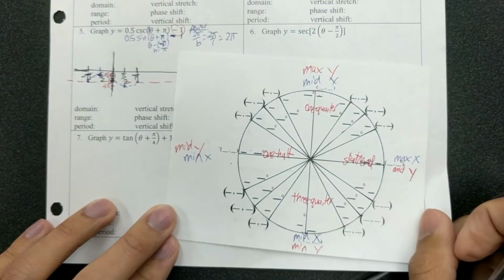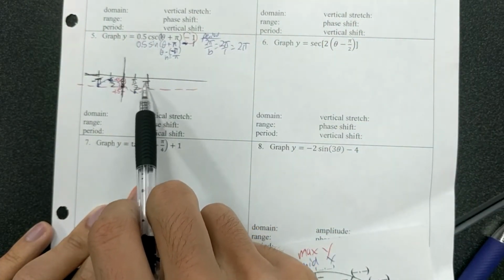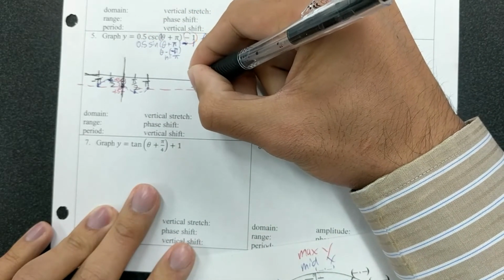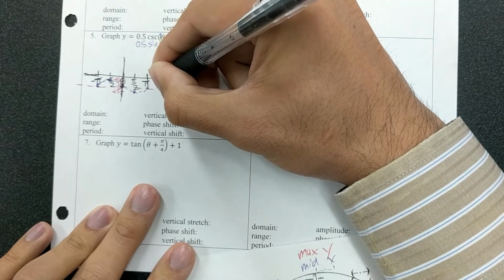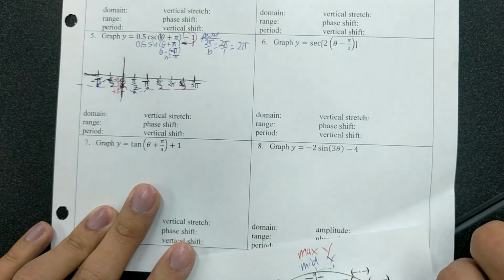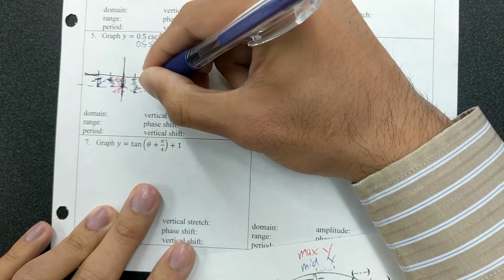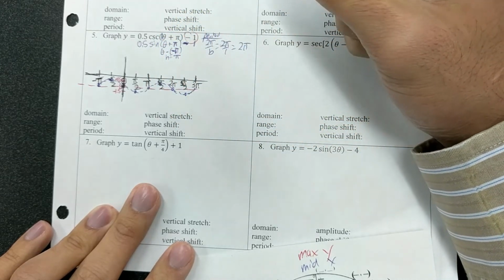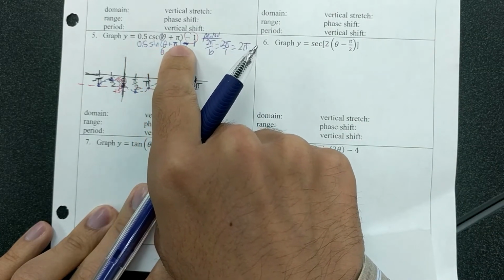And let me just repeat for one more period. The end of this period was pi, but that's the start of the next period. So pi plus 2 pi means the next period ends at 3 pi. So again, I want my halfway point, my 1/4 point, and my 3/4 point. Each period looks the same, so I can just copy the pattern. This dashed line represents 0.5 sine of theta plus pi, minus 1.